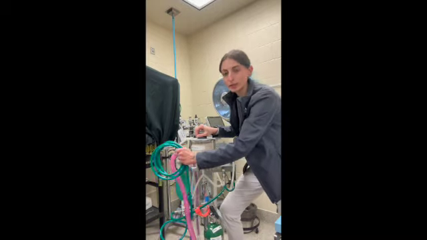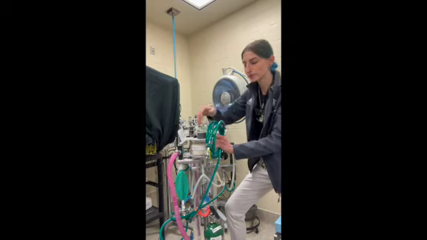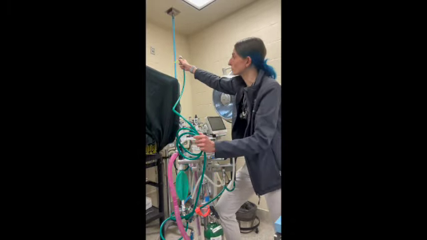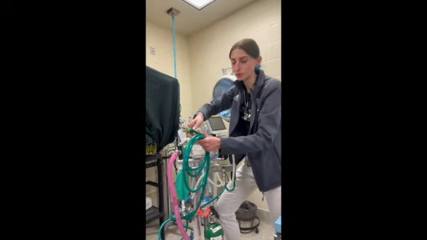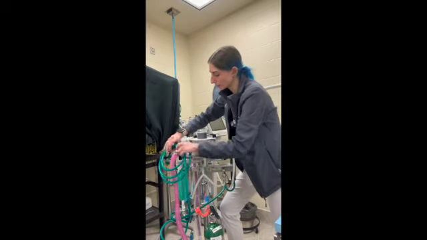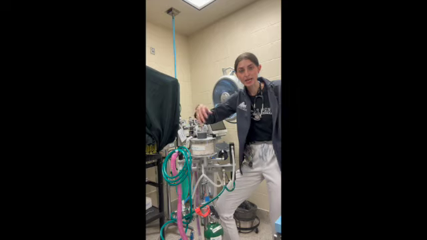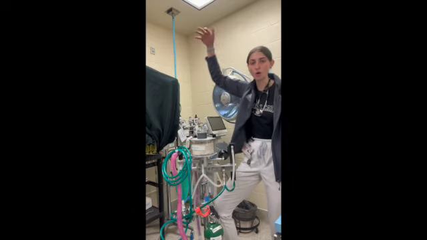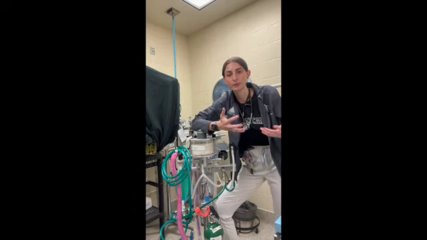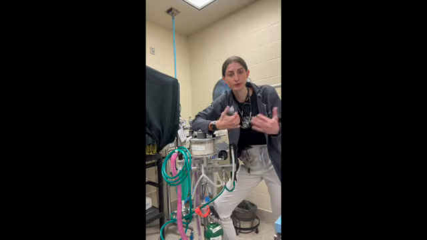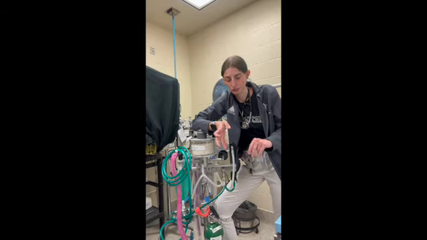We do have an additional oxygen hose, and this can be directly connected to the oxygen that is supplied to the rest of the hospital. Those are typically connected to the giant H tanks that are about this tall. Those are in a separate room that has special keys, so unfortunately I cannot show you the big H tanks.